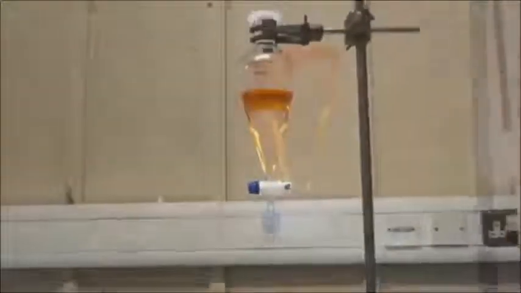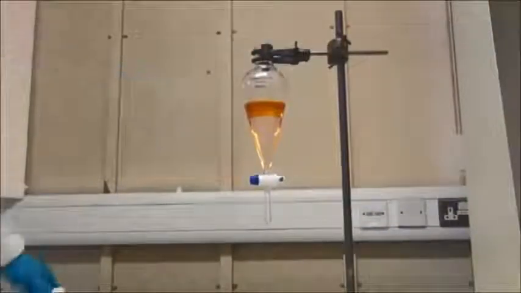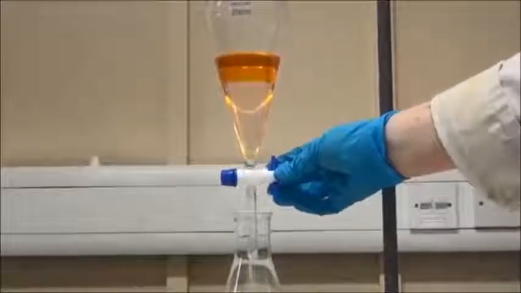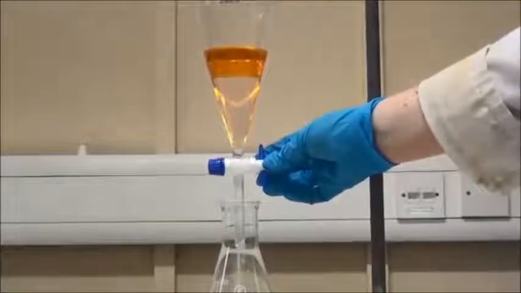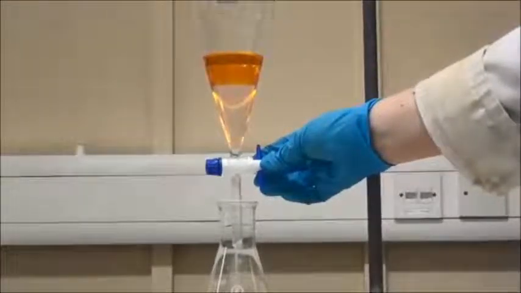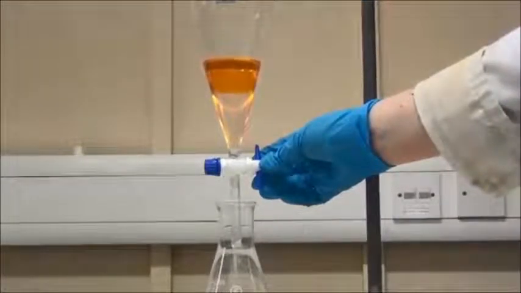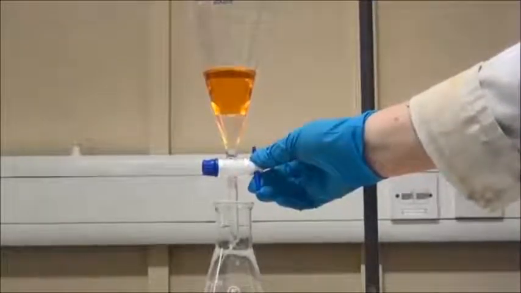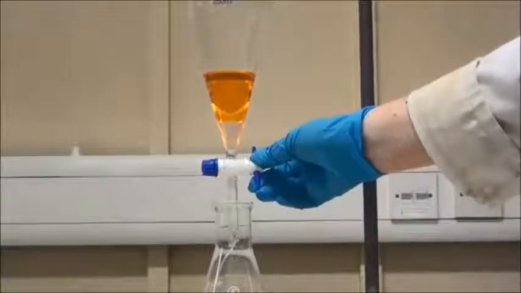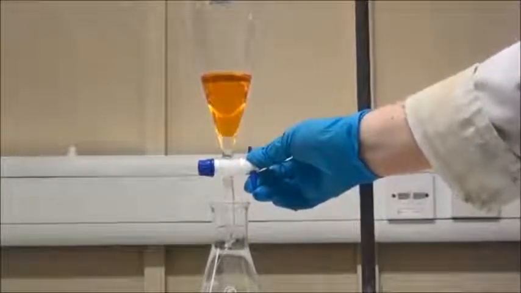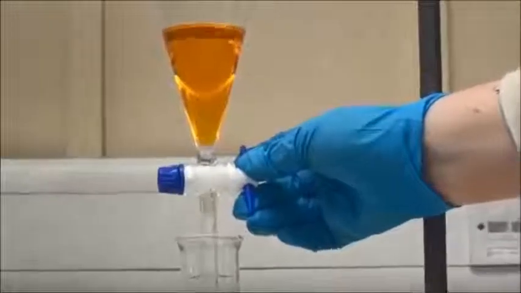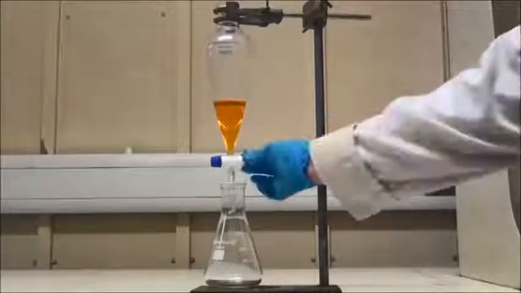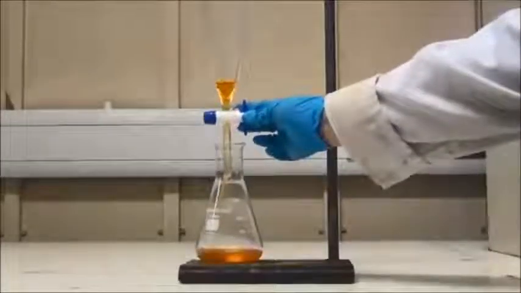Now it is time to extract the layers. Always start by removing the stopper from the top of the funnel. Open the tap and drain the first layer into a clean conical flask. Make sure you start to close the tap as the bottom layer drains out to slow the rate of flow and to help you correctly close the tap when you can no longer see the separation between the two layers. Put this conical flask to one side and collect the remaining layer into a new clean conical flask.